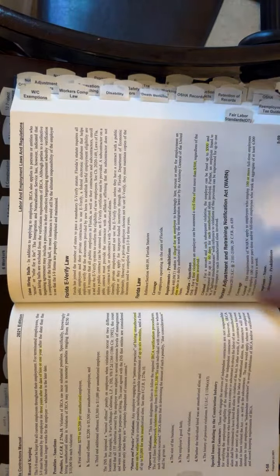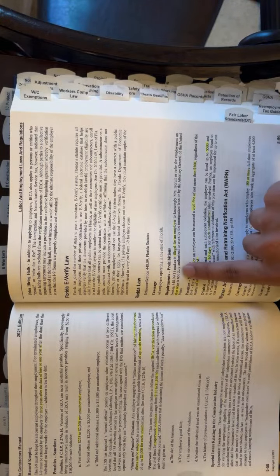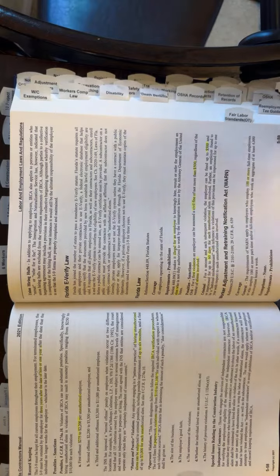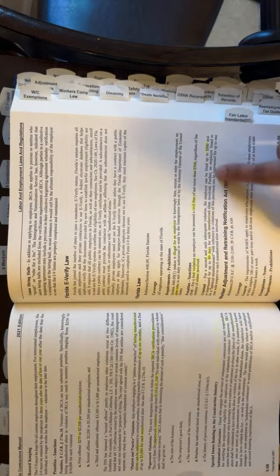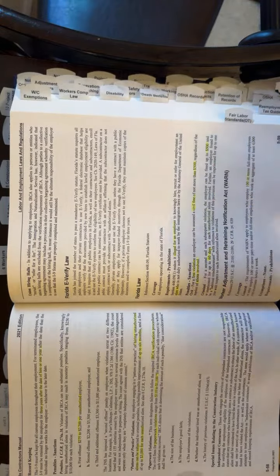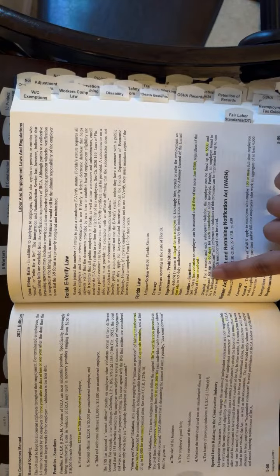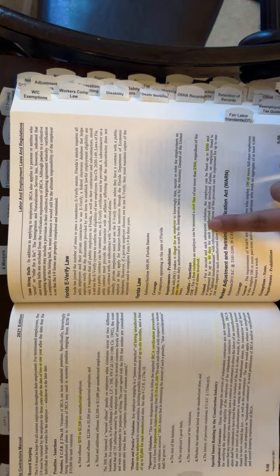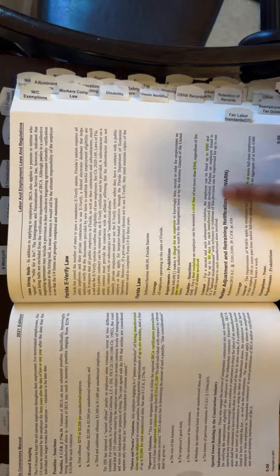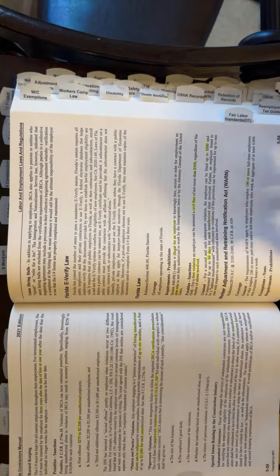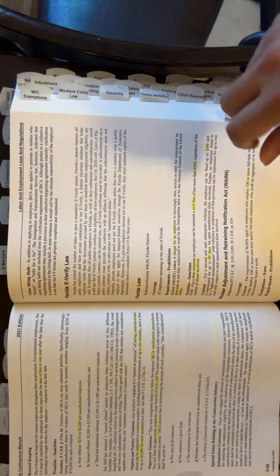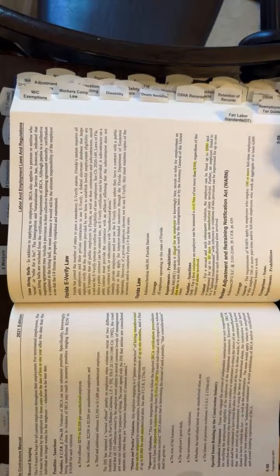559 page, Florida law, illegal for an employer to hire an alien who is not duly authorized. Penalties, civil fine. First violation, civil fine, no more than $500. For a second and each subsequent violation, can be fined up to $500 or imprisoned for up to 60 days for each unauthorized alien involved. Workers adjustment, 100 or more full-time employees.